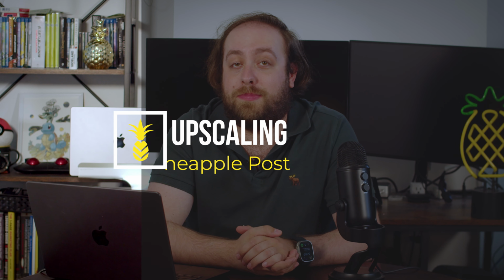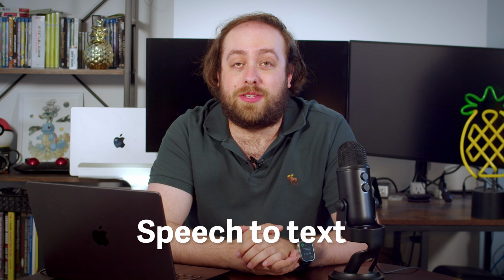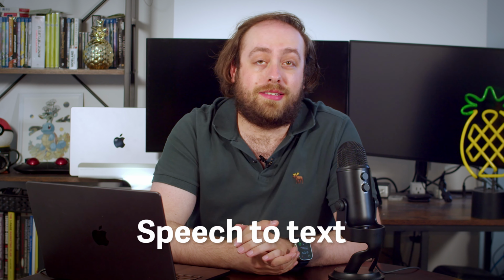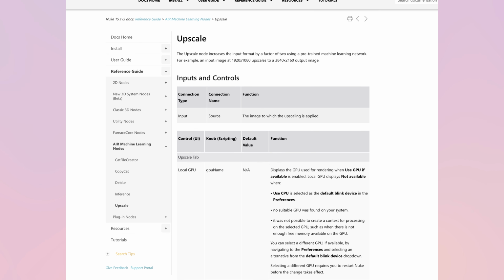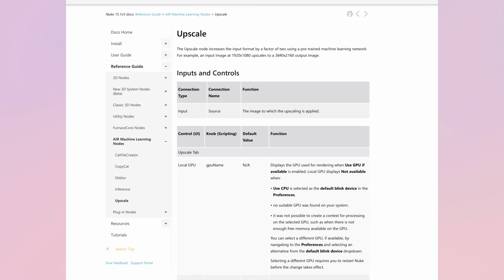AI in the Edit Suite has been around for a while. Think speech to text, auto reframing, object recognition tracking, and so on. Emerging as a new tool for editors has been the rise of AI upscaling. Now, upscaling has been around for a while. See the upscale effects in After Effects or selecting upscaling filters in Fusion and Nuke. The new trend on how to tackle upscaling is using AI models to enhance video images.